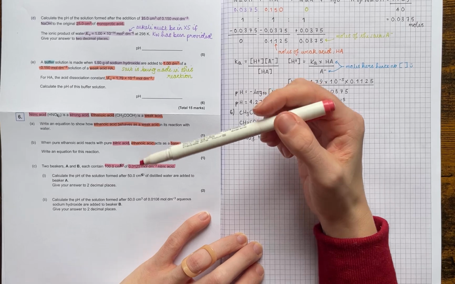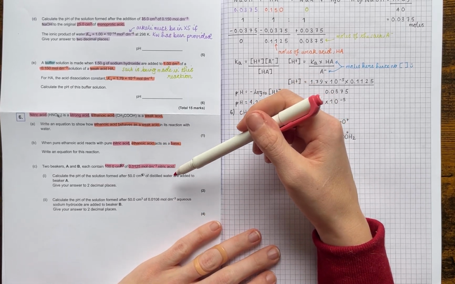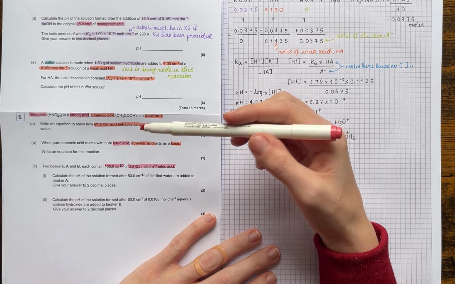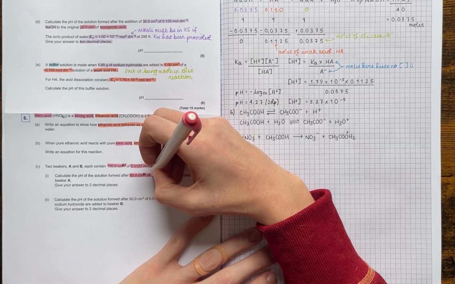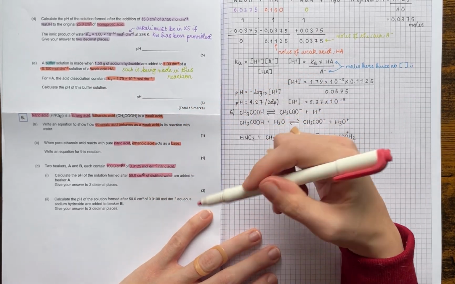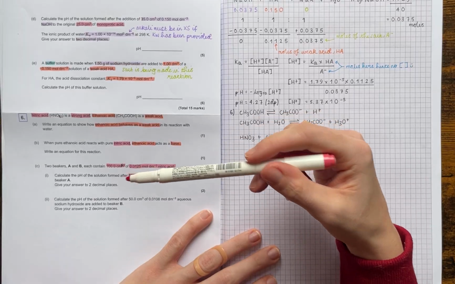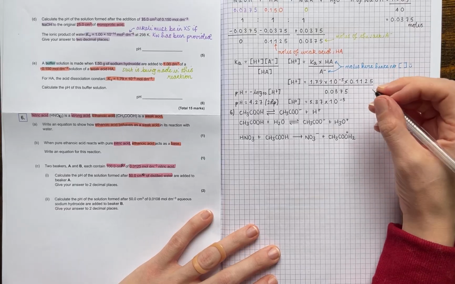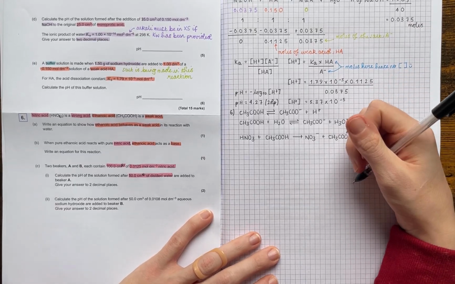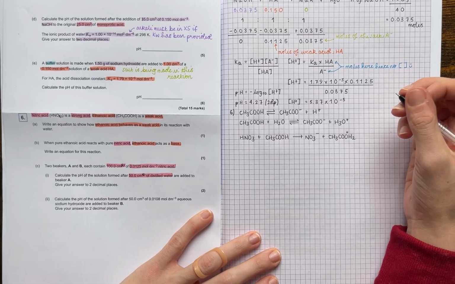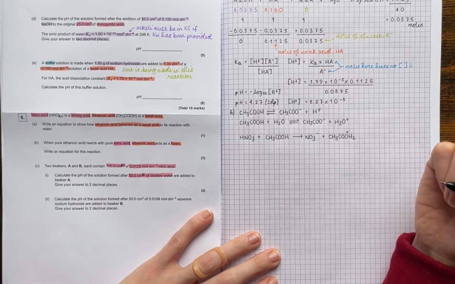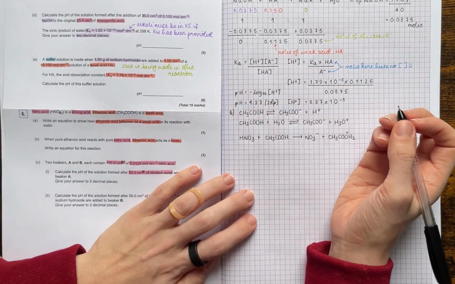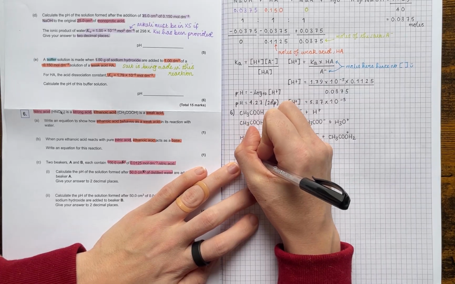So first of all, it says we've got to calculate the pH of the solution formed after 50 centimetres cubed of distilled water are added to beaker A. So if we're adding water, we are going to change the concentration of the nitric acid, but we're not going to change the moles. So anytime you're doing a dilution kind of question, the first thing we're going to need to do is work out the moles in the original solution, because they will stay the same. Then we can use the new total volume to work out the new concentration, and from there we can get pH.